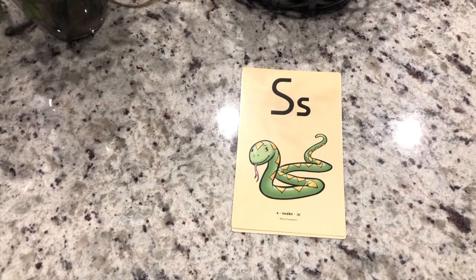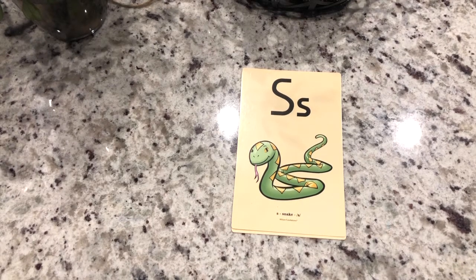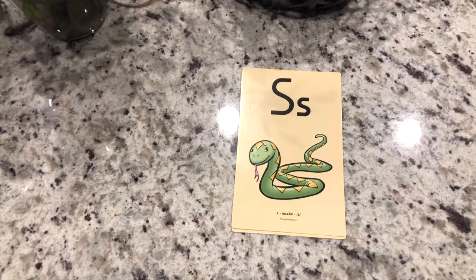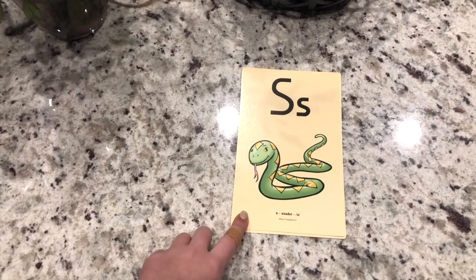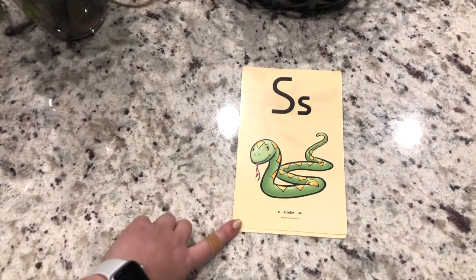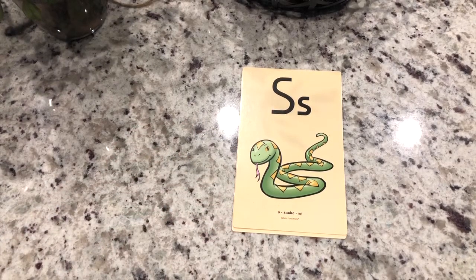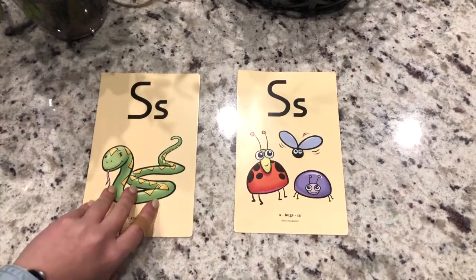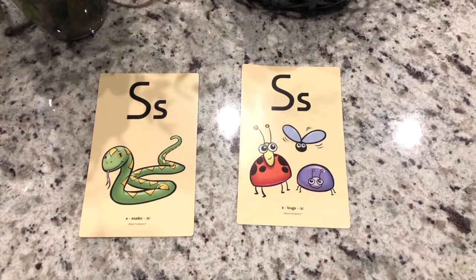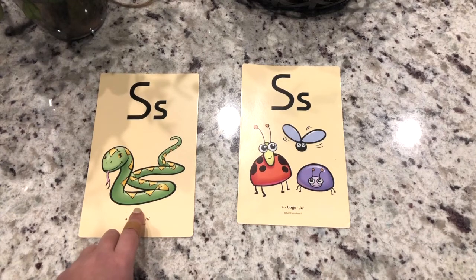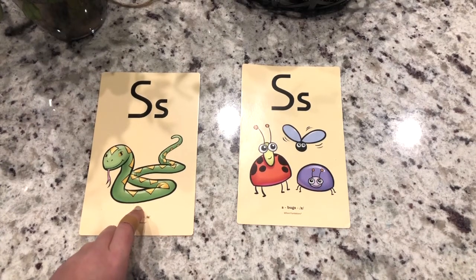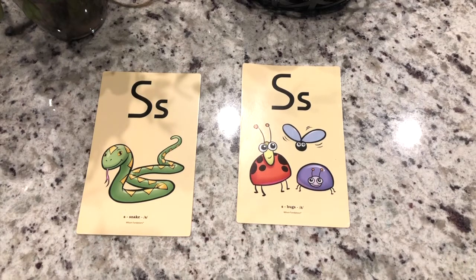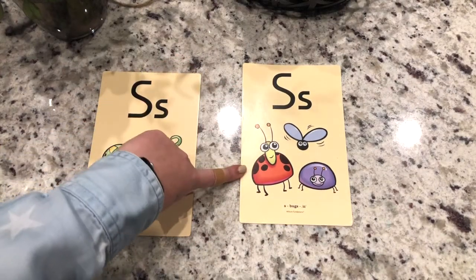Okay, friends, we are learning something new, and it is called a suffix. A suffix goes at the end of a word. We are working with the suffix S today. We know that S normally makes the sound S, like S, snake, S. But sometimes S on the end of words can make another sound. On the end of words, it can make the S sound, but it can also make the Z sound. Listen, S, bugs, Z.